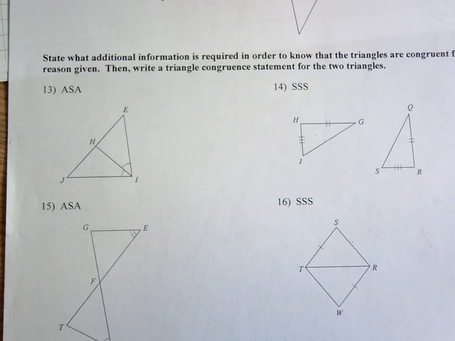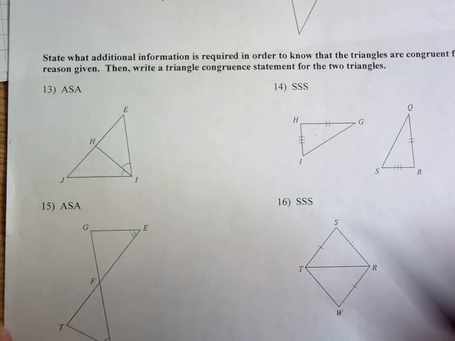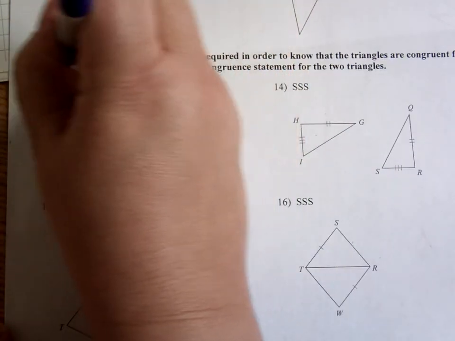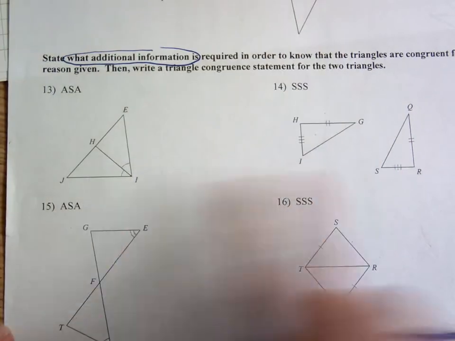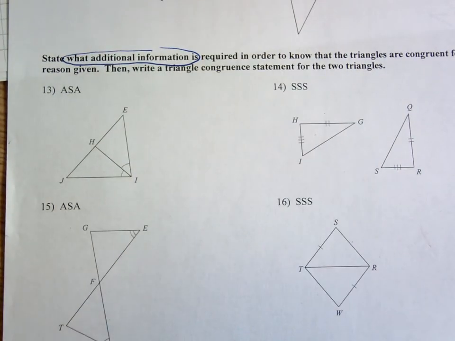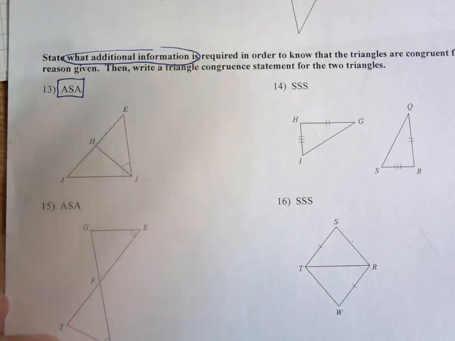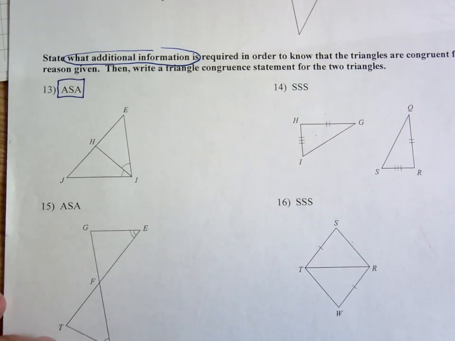Okay, looking at the directions for 13 to 18 on these, it says state what additional information is required. So in other words, they're telling me that there is not currently enough information here to say these are congruent. So state what additional information is required in order to know that the triangles are congruent for the reason given. So it specifically has to be by the reason that they tell me. Then write a triangle congruence statement for the two triangles.